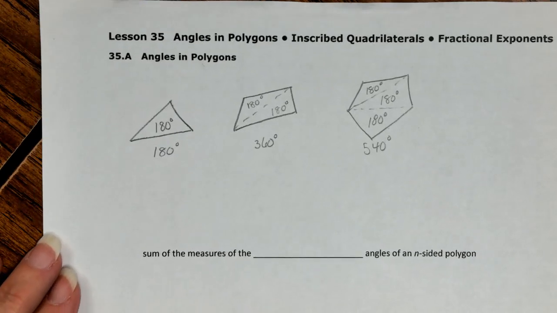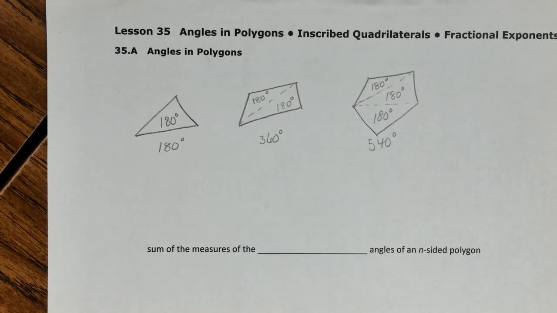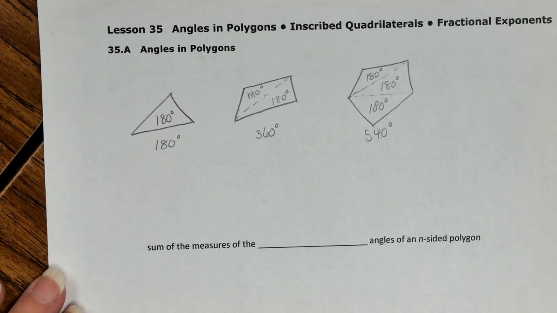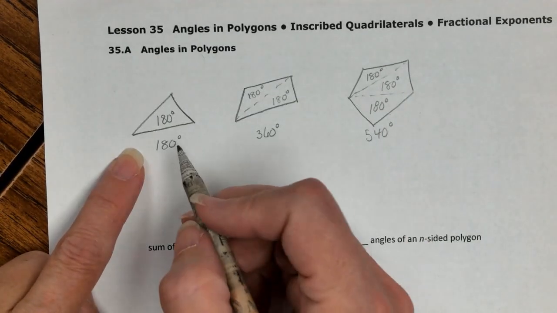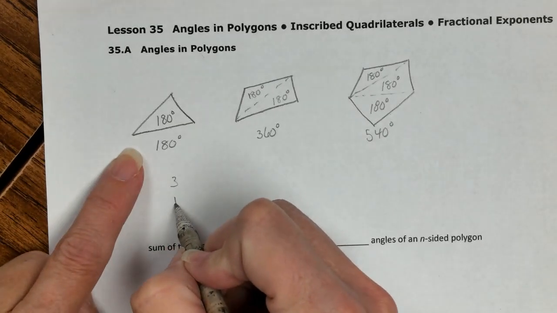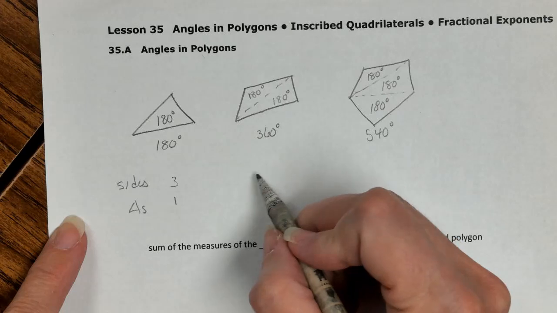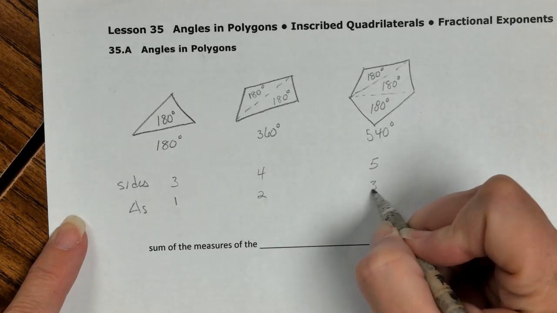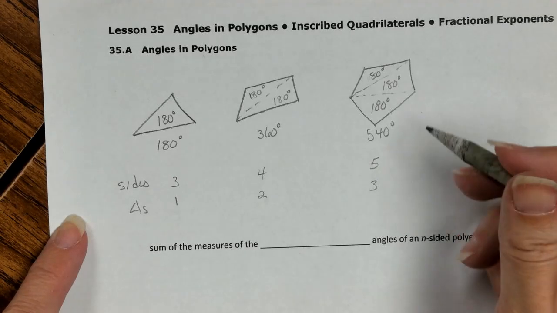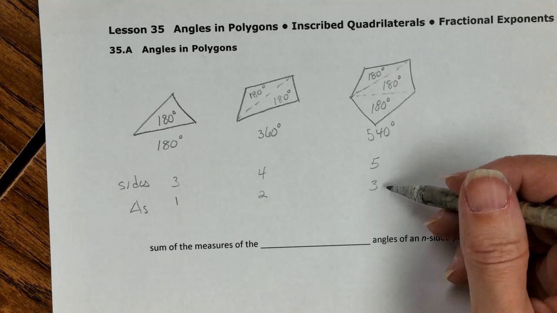But it's really nice when we talk about polygons with many, many sides to not have to sketch one out and draw all those triangles. We can get a formula from this. Okay, so we see for each of these, this one had 3 sides, and it makes 1 triangle. Let's write sides, triangles. This had 4 sides, and it makes 2. This had 5 sides, and it makes 3 triangles. See, the number of triangles you can make is always just 2 less than the number of sides that there were.